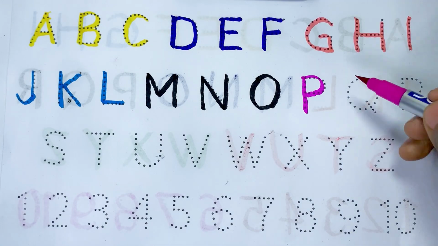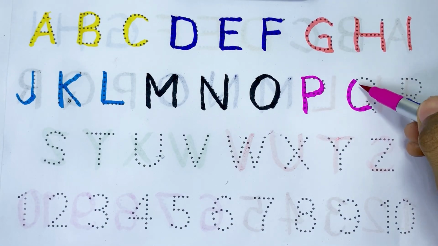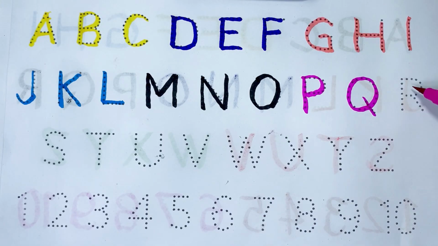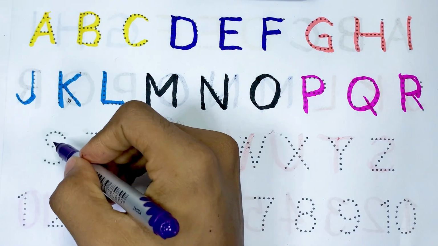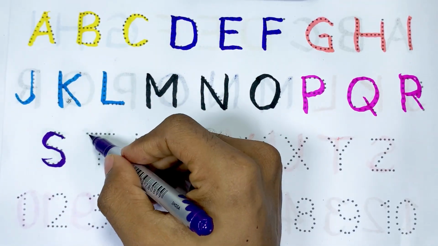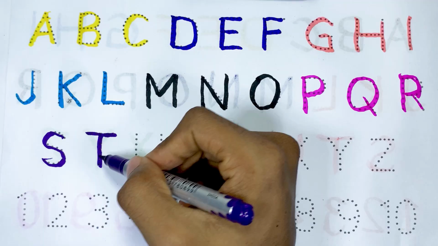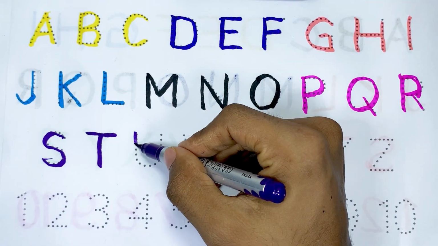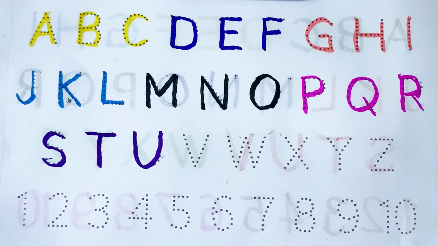P for parrot. Q for quill. R for rabbit. Kids, now you draw S. S for sun. T for teacher. U for umbrella. Kids, now you draw V.